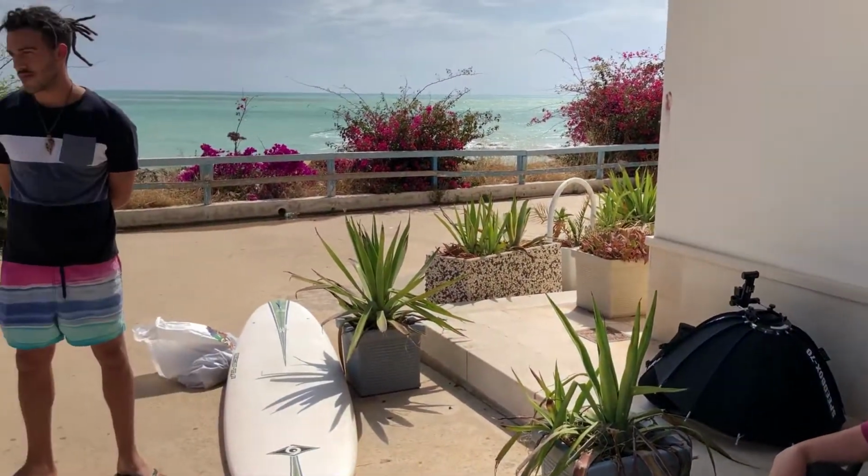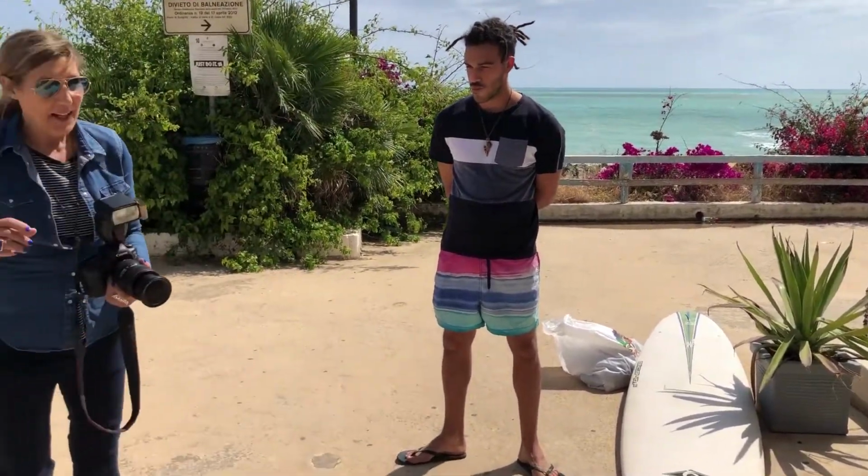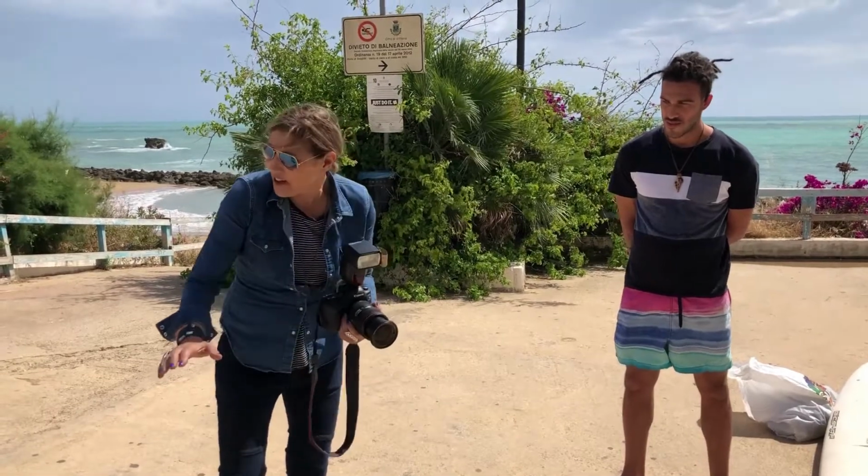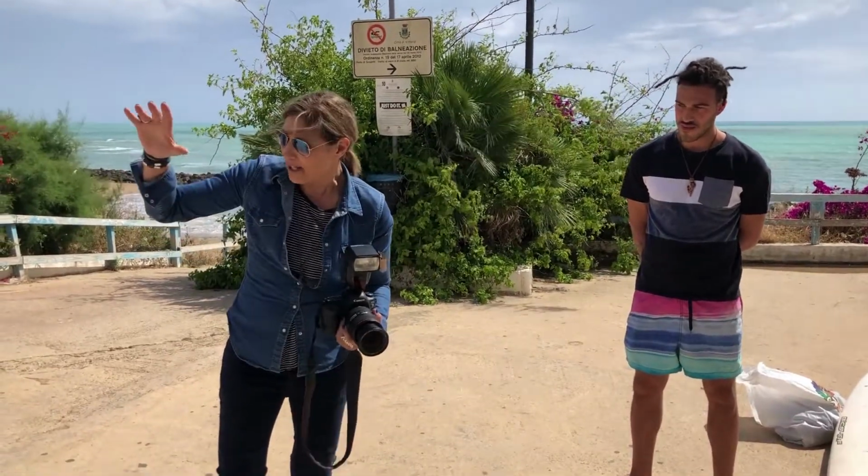If you want the background to be blurry, then you open up. Are you going to have action in the shot? Then you want to shoot a faster shutter speed. Is the light very low? Is it dusk or is it night time? Then you need a higher ISO to pick up all the details.